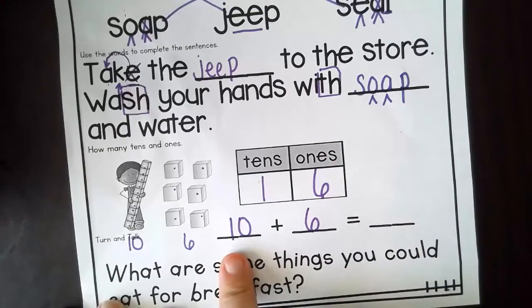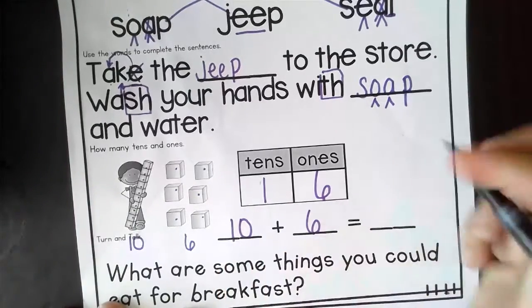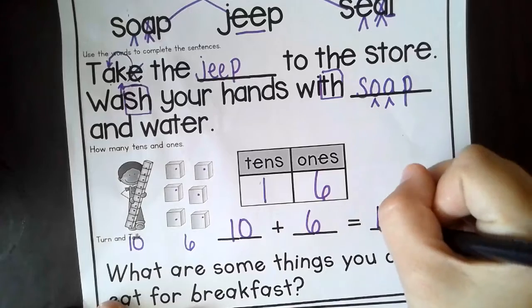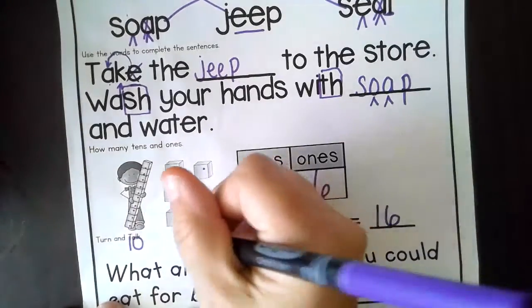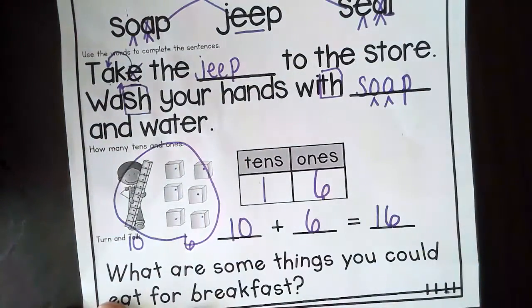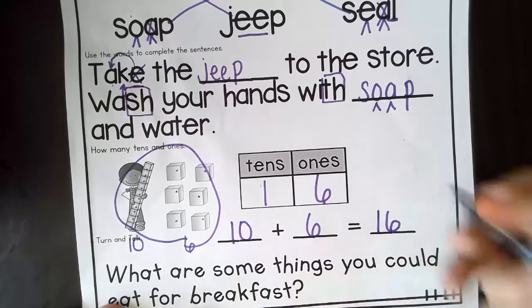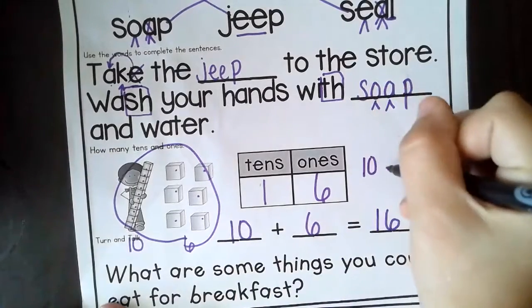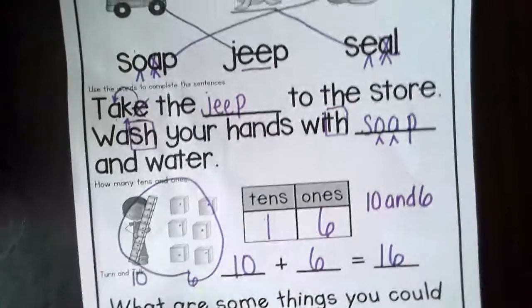So I am a smart mathematician, and I know that 10 plus 6 equals 16. So all together here, if I was to count them all, I would have 16. I know the funny number for 16 is 10 and 6. So the funny number for 16 is 10 and 6.